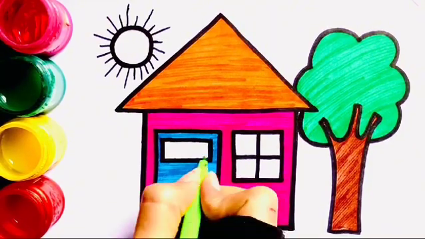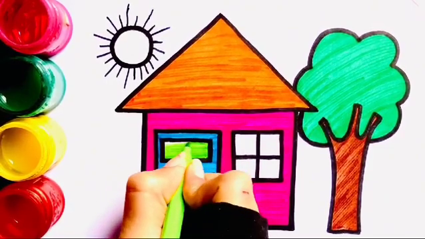This is a parrot green color. Which color kids? This is a parrot green color.